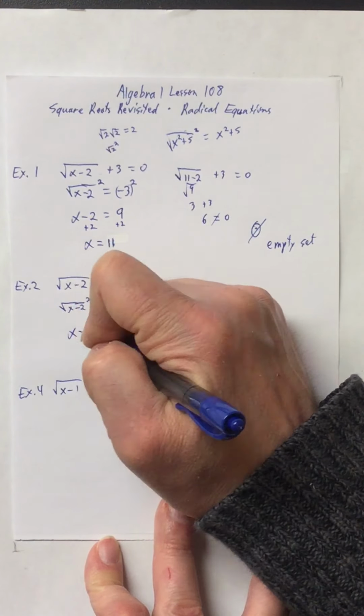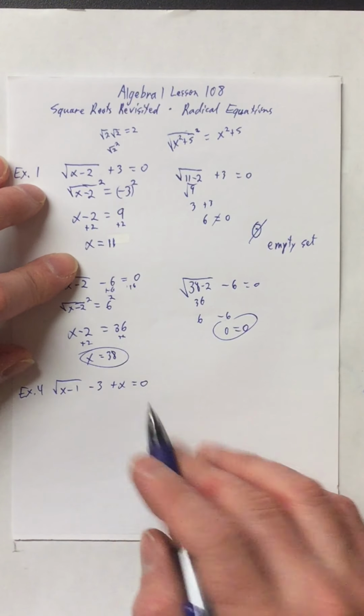You can look at example 3 yourself there and see how they work through that. You actually get 2 answers for that one. I'm going to jump to example 4. We also get 2 answers for this one, and see how this works.